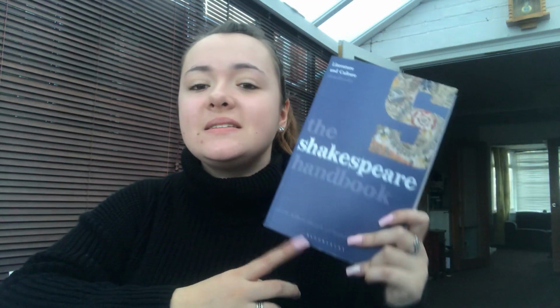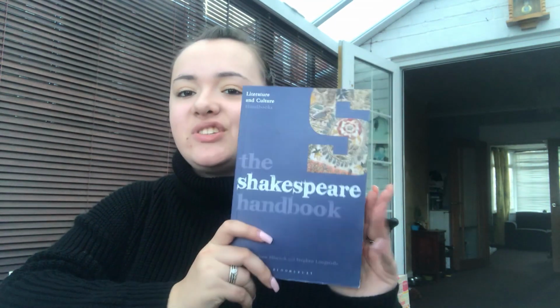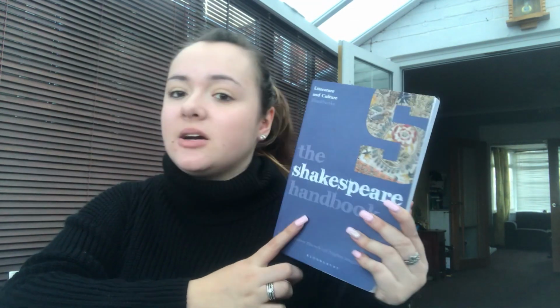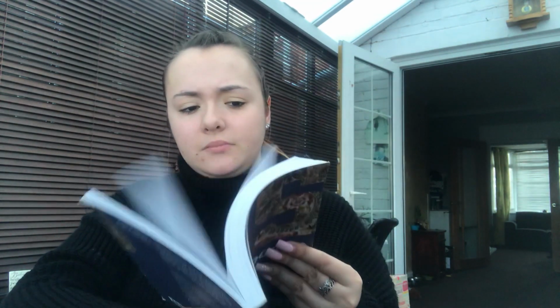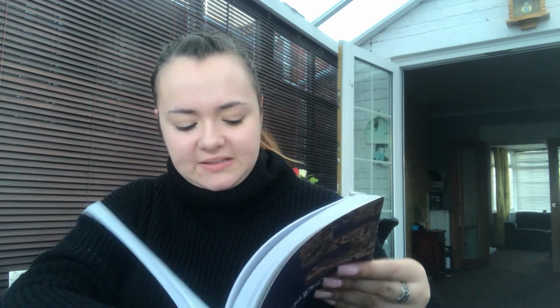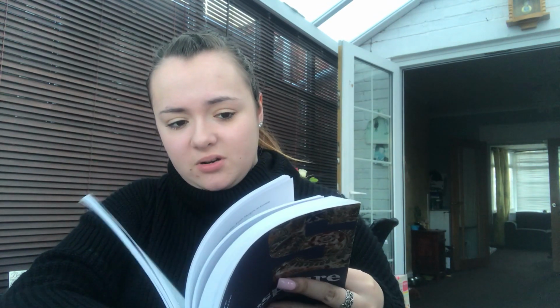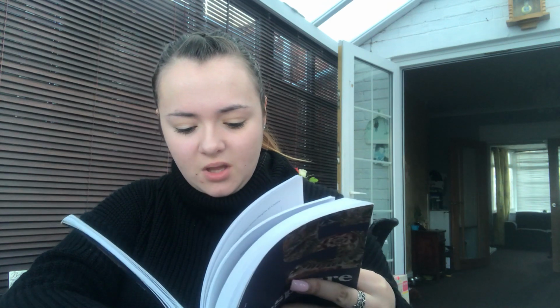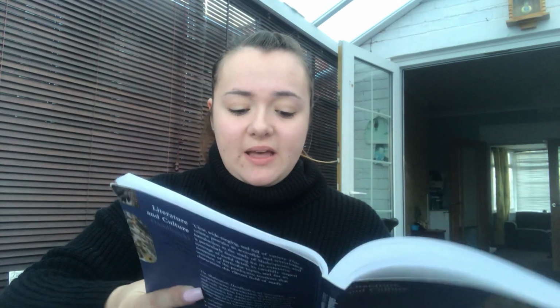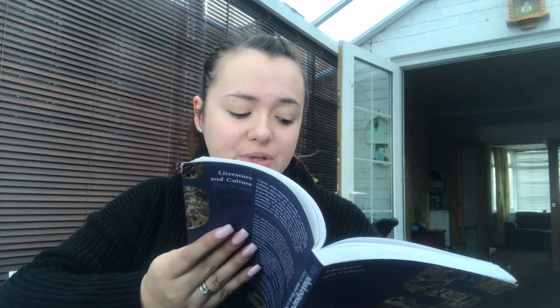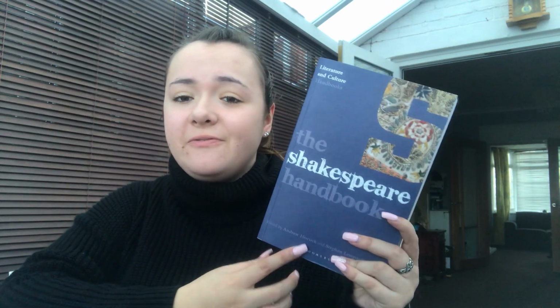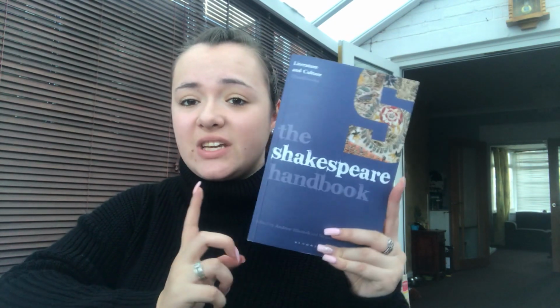So this is more of a critical angle, but this is the Shakespeare Handbook. We use this in our Shakespeare lessons. It just has critical things in it, critical theories and stuff like that. There's one here that I just randomly opened up that's called Shakespeare Literary Author, and it goes into detail about who Shakespeare was and then any critical views that anybody has on him, and also different theories, like feminist theories, and we did one called the Green Theory a couple of weeks ago. So yeah, that's the Shakespeare Handbook.